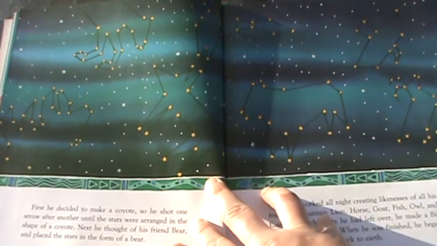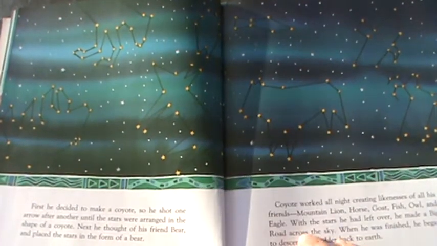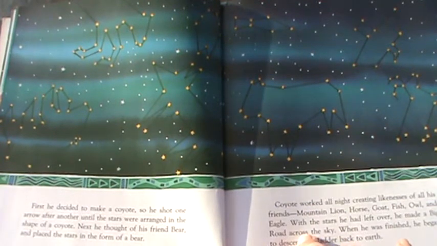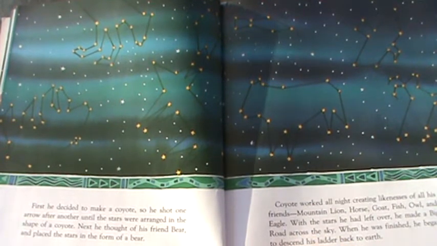So the text here says that the stars were arranged in the shape of a coyote. What does arrange mean? And what was Coyote creating by arranging the stars?